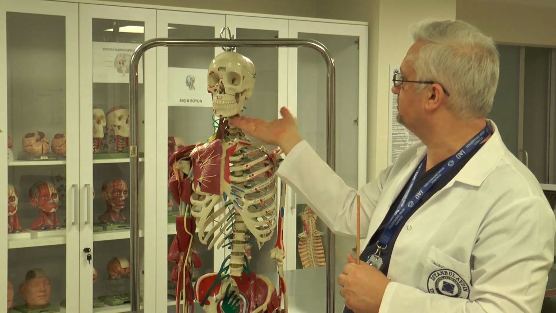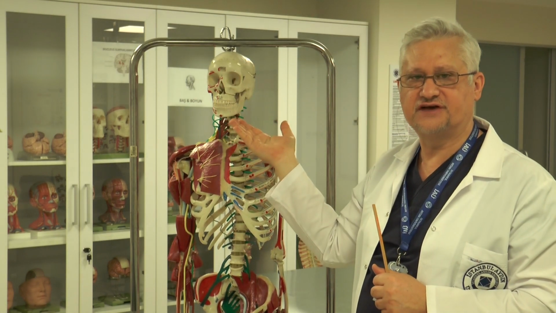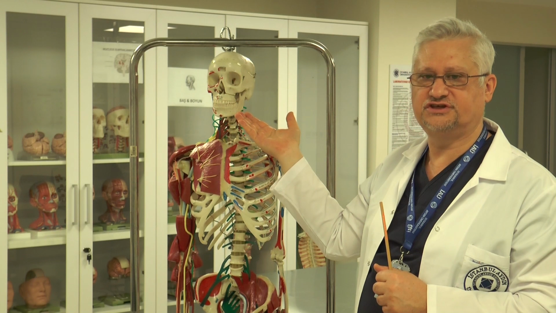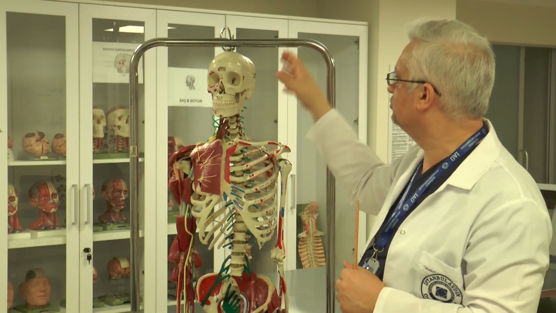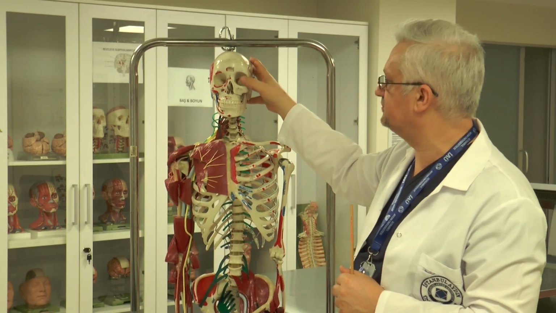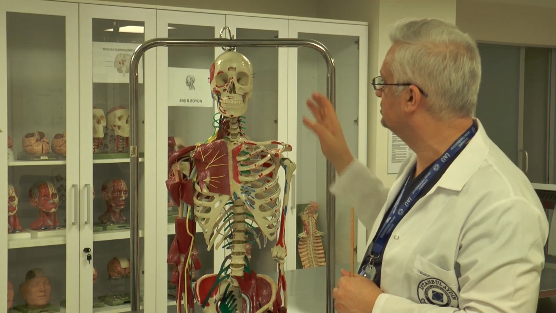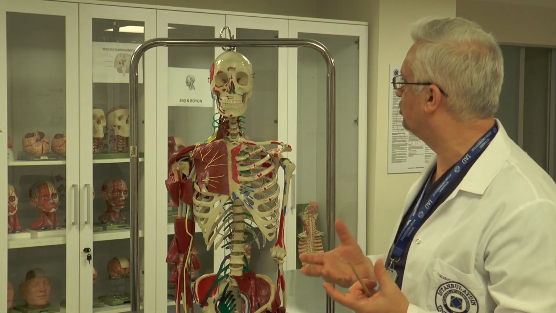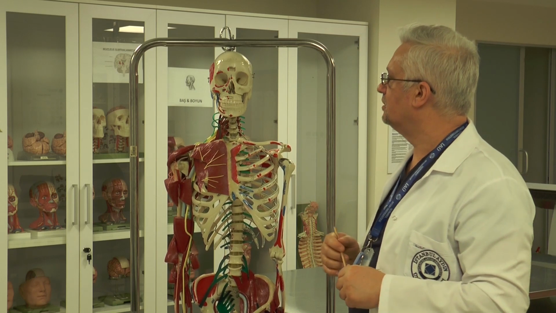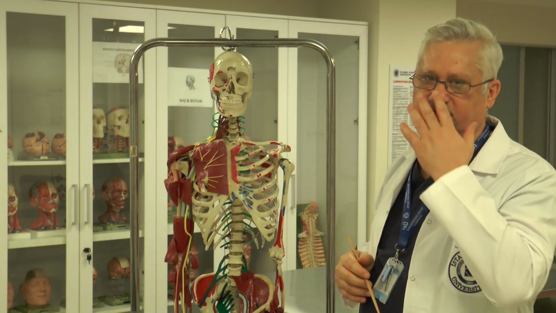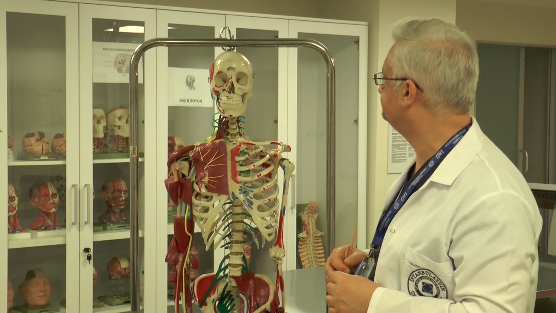And then we're going to look at the skull from the inferior aspect, the inferior view of the base of the skull. So we're going to look at the skull in various directions and orientations, so you can get oriented on the structures that are involved in the formation of the skull.